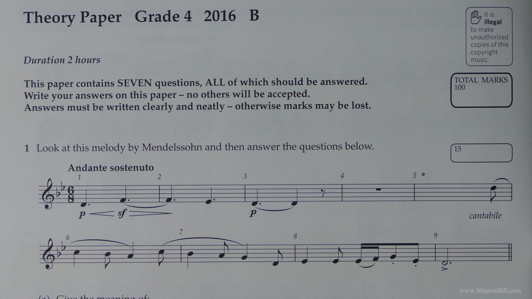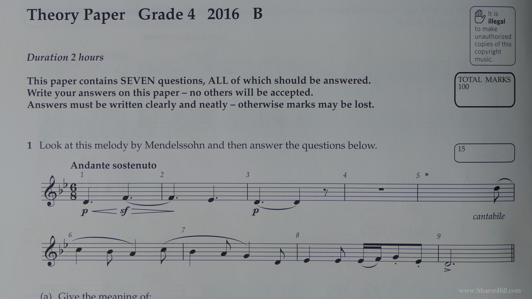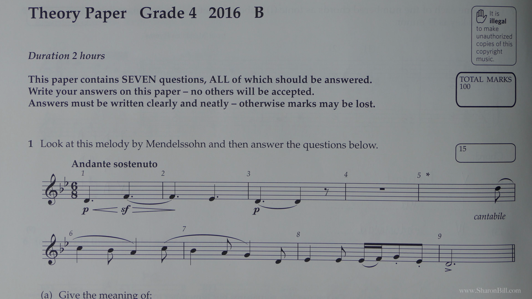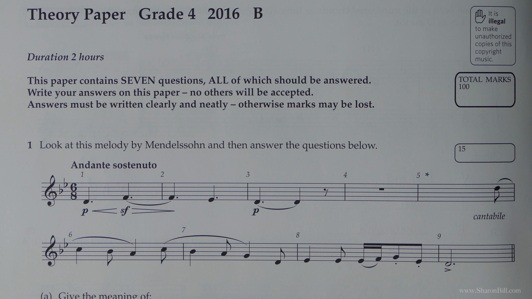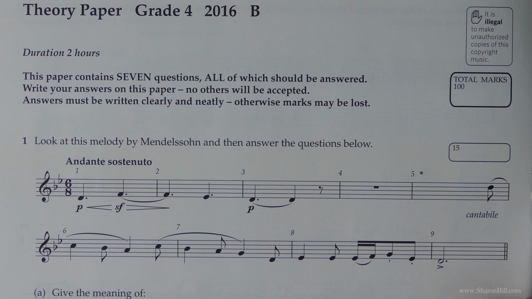I do suggest that you have a go of this paper on your own first of all, or at least in sections. Try it and just have a go yourself. It doesn't matter if you make mistakes, it's always better to learn by your mistakes rather than just by copying. So I'm hoping that you've had a go of this, and now we'll just check through this paper together.